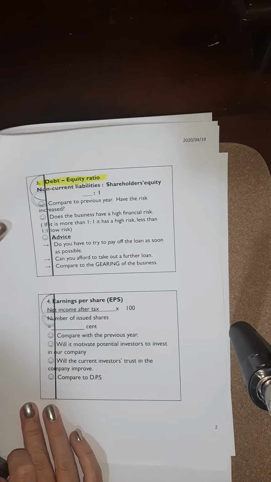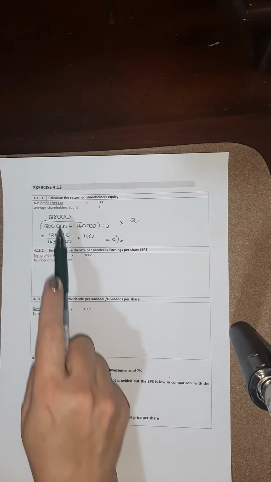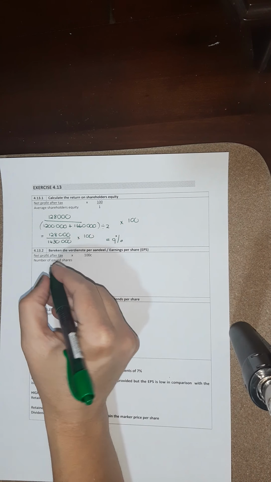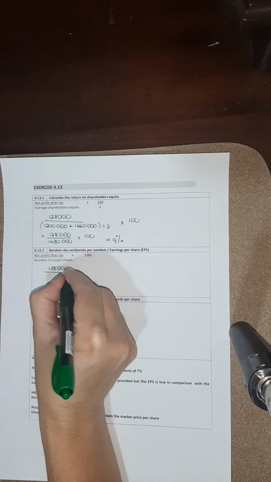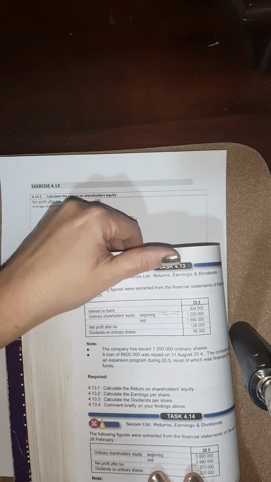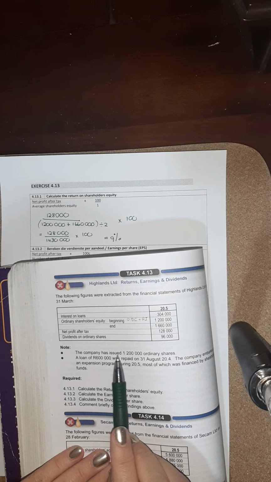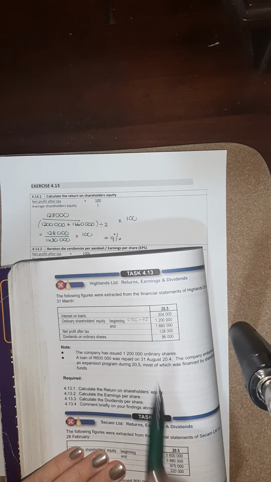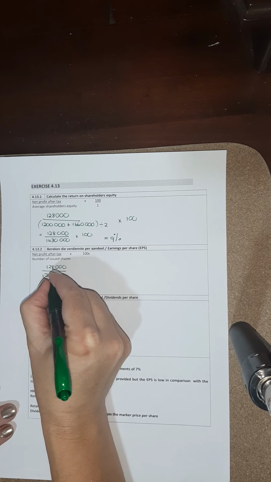If we look at this now, net profit after tax, the same as the previous one, is given to me. But now we want to know how many shares are in issue. Now, the company has issued 1.2 million ordinary shares. So that's the number of shares that I will be using over here.